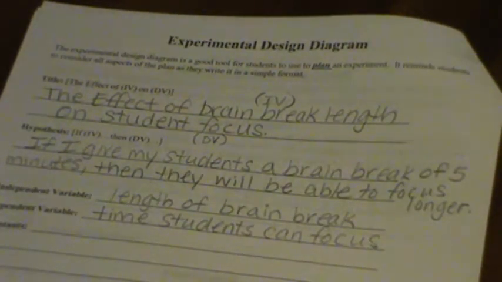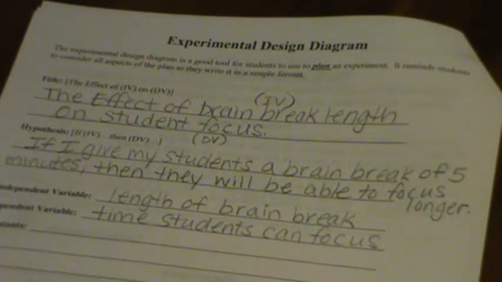Now, obviously, some of my students are just more capable of focusing for longer periods of time than others. That's just human nature. That's how we are. So I will have to take that into consideration when I'm checking my data also. I may always have a consistent 5 students who are always paying attention no matter what. So I need to look at the majority of what is happening.